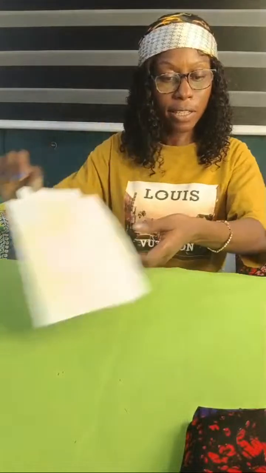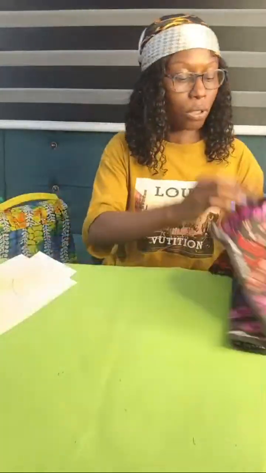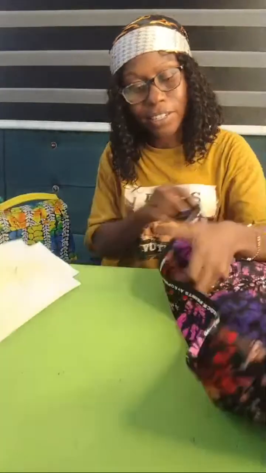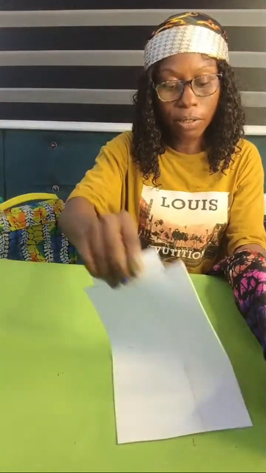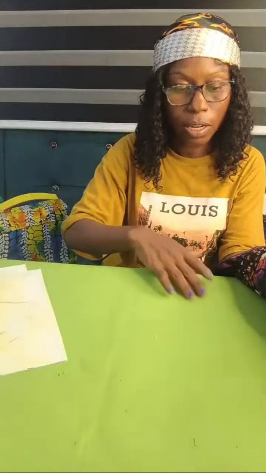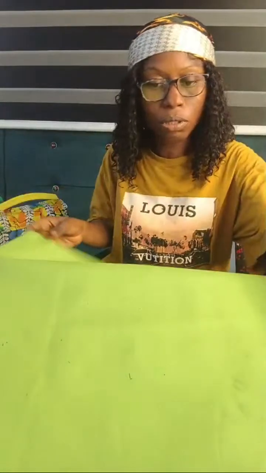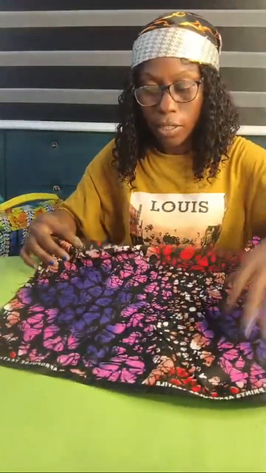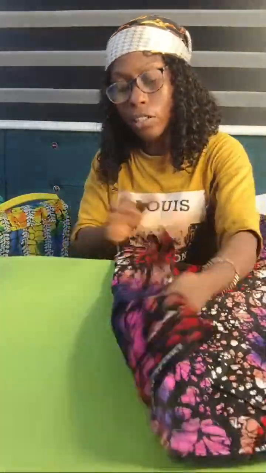This is it, right? So I'm just going to take the wrong side. Okay, this is the front. Sorry, oh my god, I'm going to stain. So let me just turn. So this is the wrong side. This is the wrong side. Okay, and this is the front.